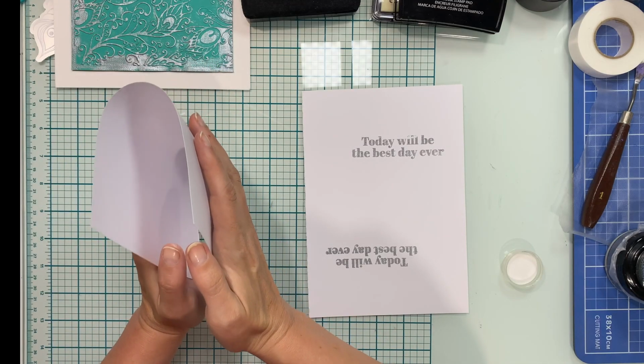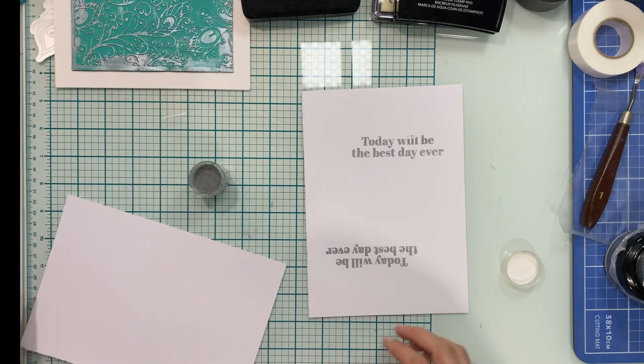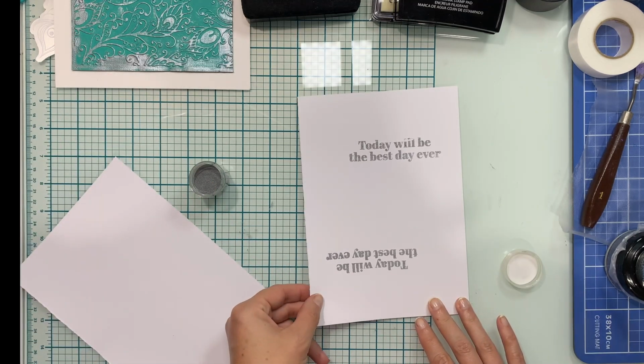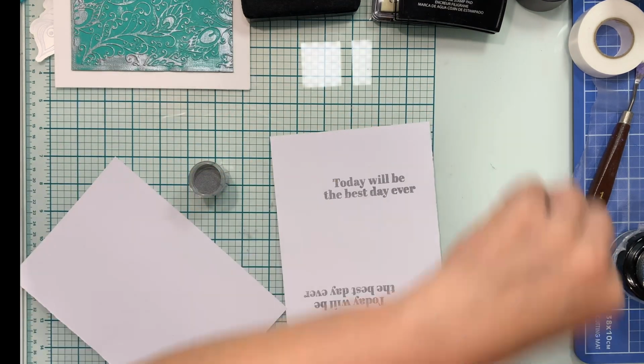Tidying up, the usual process of making sure that embossing powder doesn't get all over the workspace.